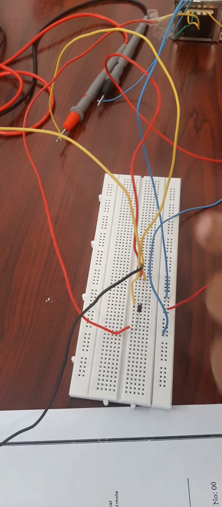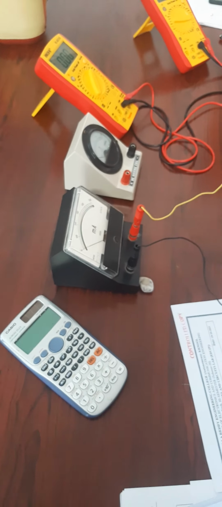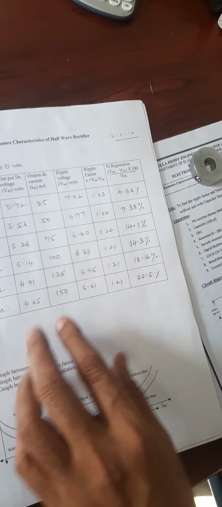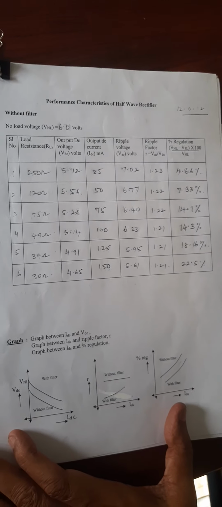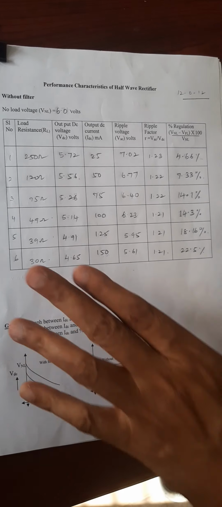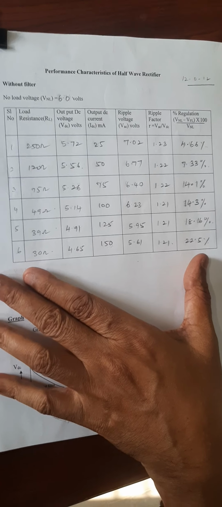Now this completes the circuit. So what you have to do is you can see the table, what are the readings you have to measure. Now you see here this is the table and the concerned graphs. We will later go for the graphs. First, let's see the table, what the concerned parameters are that have been tabulated here.